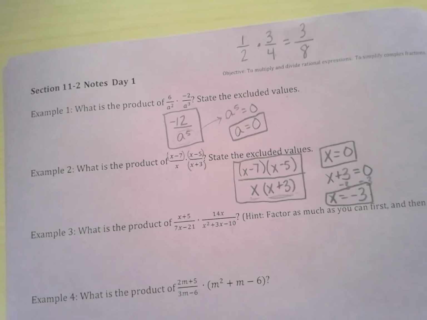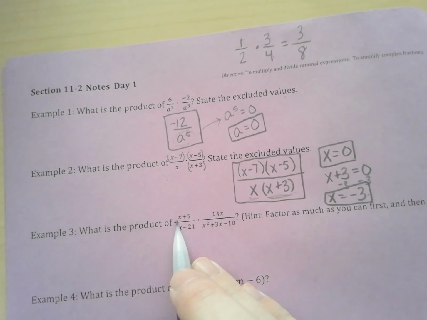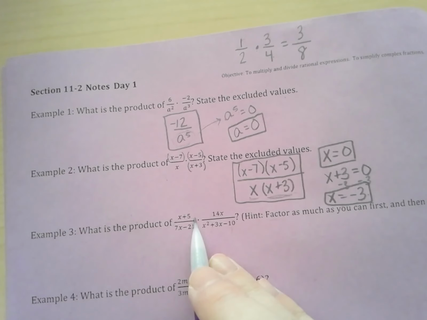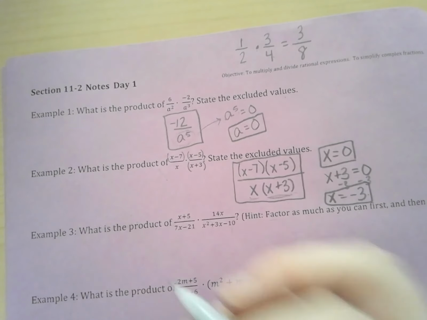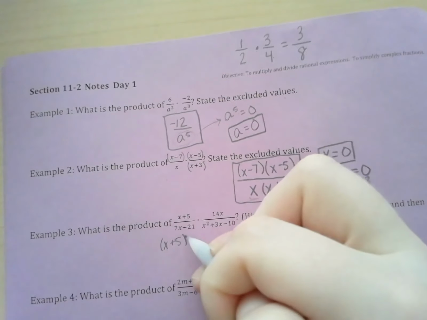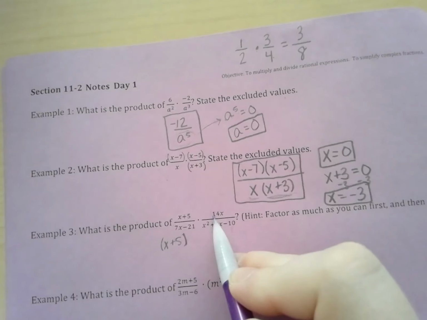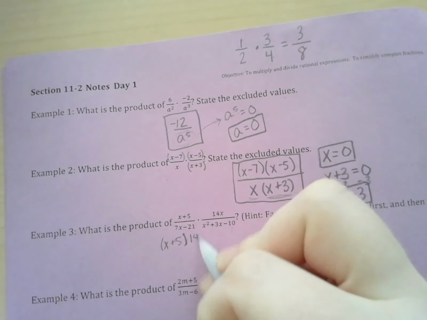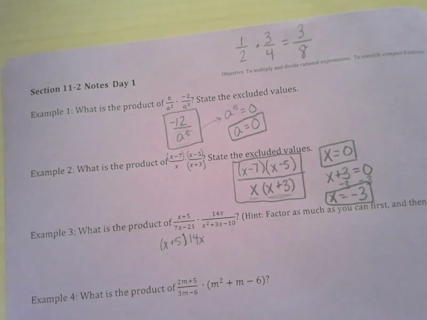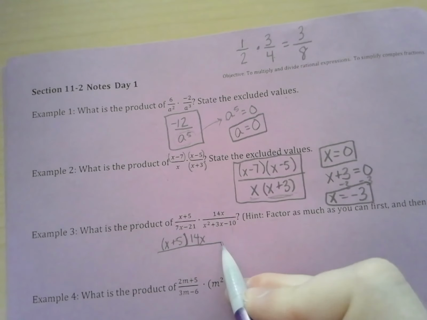So, to do this, I'm going to start with this top left part. So, x plus 5. Is there anything that I can take out of the x and the 5? Other than 1, there's nothing. So I'm just going to leave it as x plus 5, but I am going to put the parentheses around it because it does have two parts. 14x. Is there anything that I can simplify there? Nope. So I just write 14x behind it. Not in parentheses because it is not a grouping. It's not two parts. Then I draw my fraction bar.